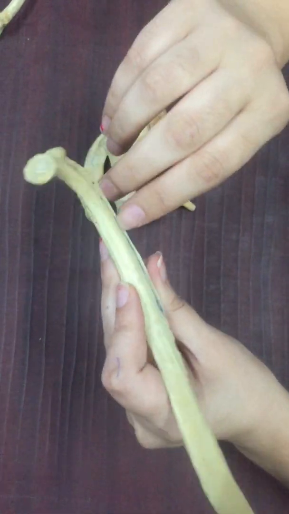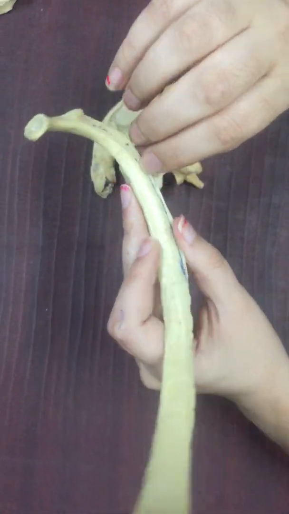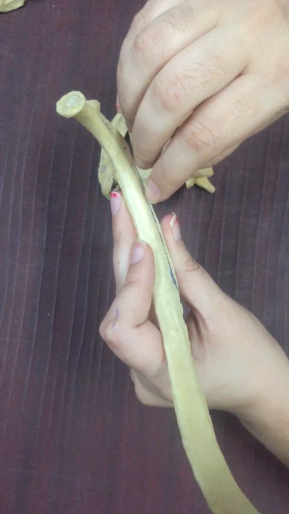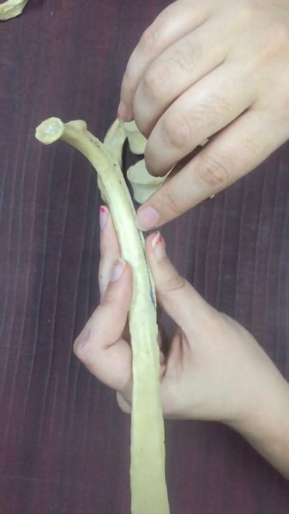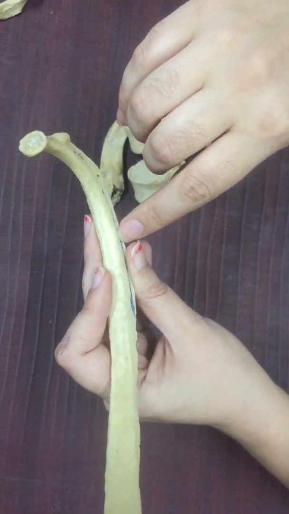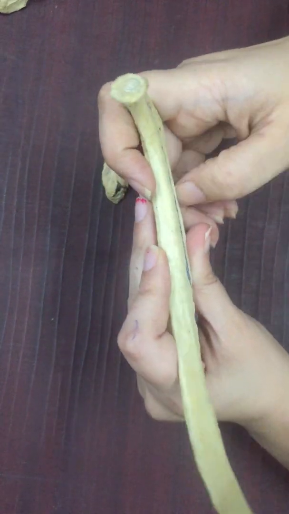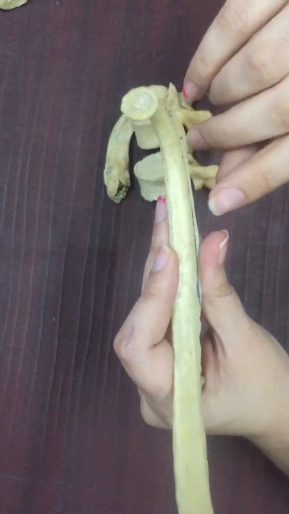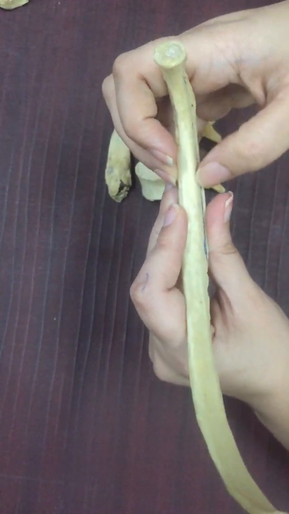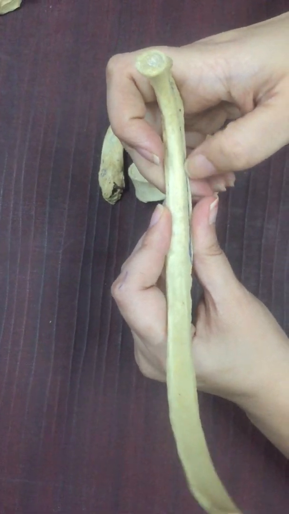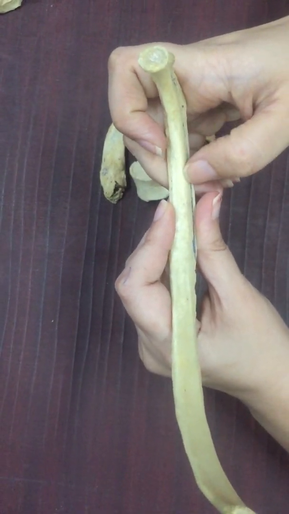Then we have groove, where lies the origin of the intercostal muscle, innermost intercostal muscle, right? Innermost intercostal muscle. Then immediately above the groove we have a ridge where lies intercostalis intima muscle, right? And that is origin.